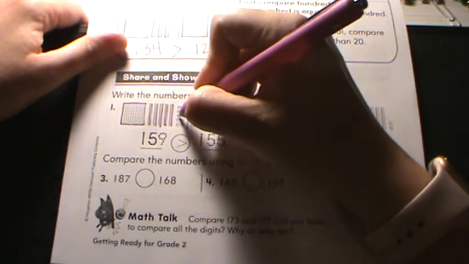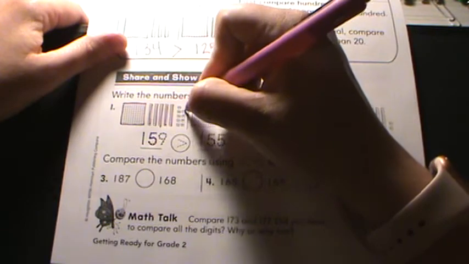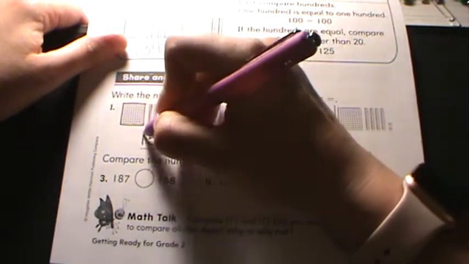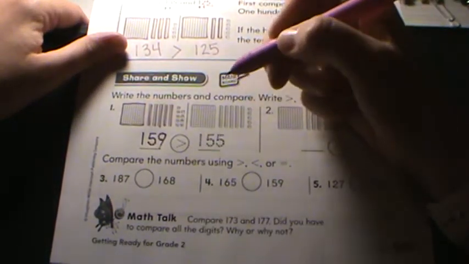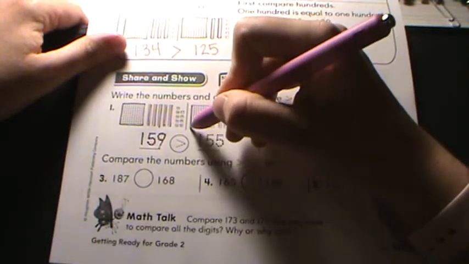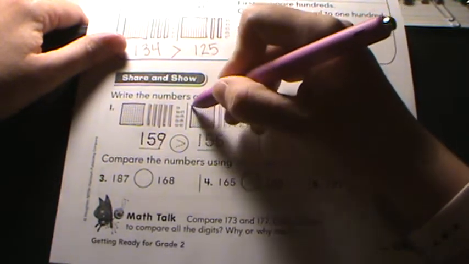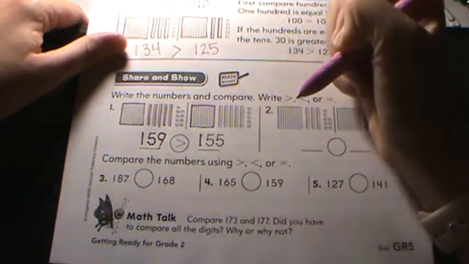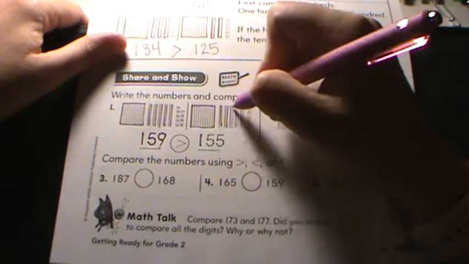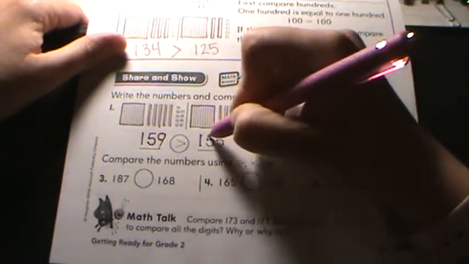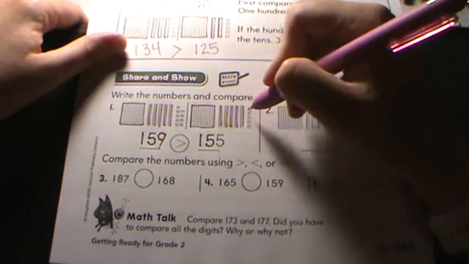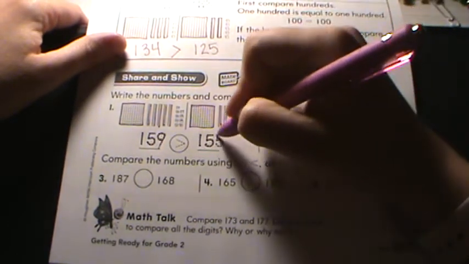So 150, 1, 2, 3, 4, 5, 6, 7, 8, 9. Right? So 159. Then this side has 100, 10, 20, 30, 40, 50, 1, 2, 3, 4, 5.